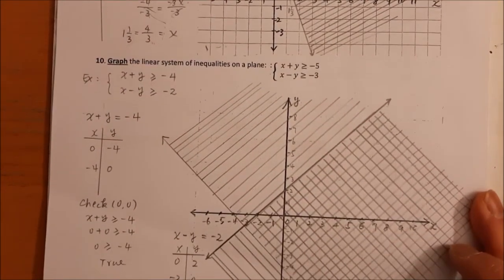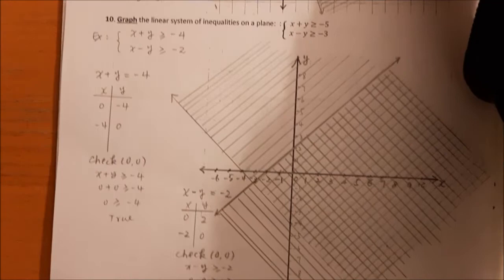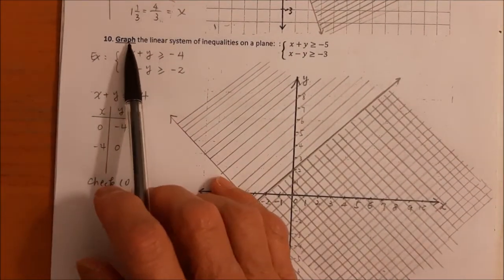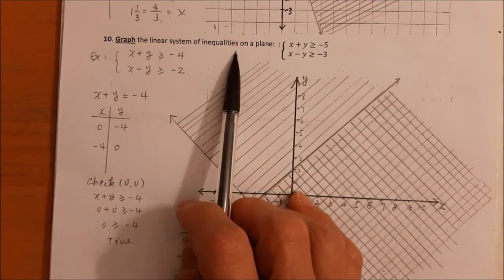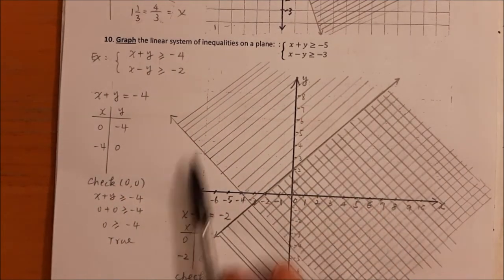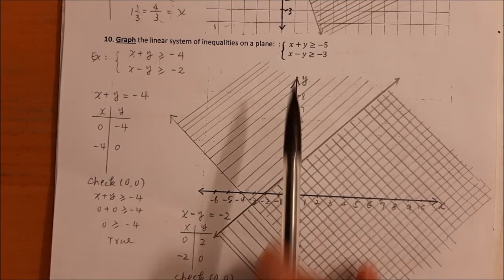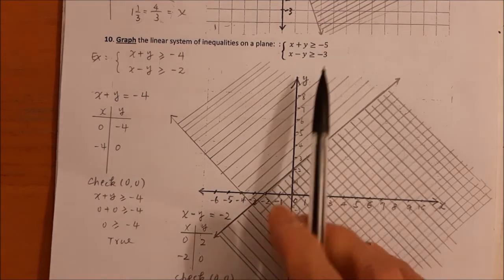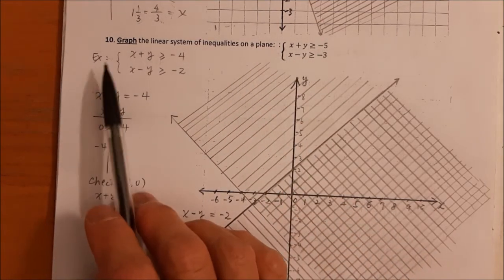Next question will be to graph the linear system of inequalities on a plane. This is a plane. And there are two inequalities, we call it a linear system of inequalities. They form a system. So that's your homework question. Now, an example here.